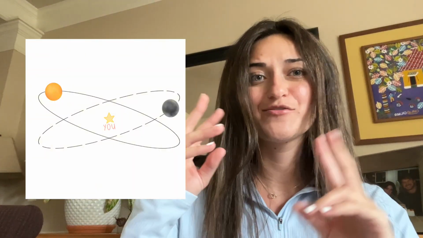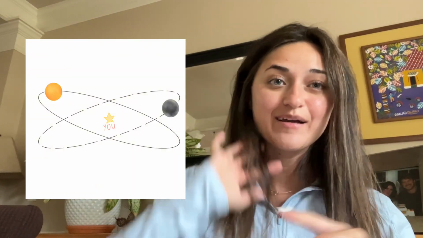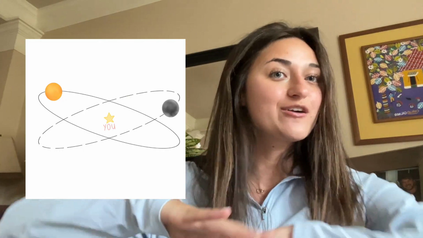So to understand eclipses, I'm going to jump right into it, and I made this little chart to explain it a little better. Basically, you have to understand that the orbit of the moon and the orbit of the sun in comparison to the Earth are sort of like hula hoops, but they're in opposite directions.